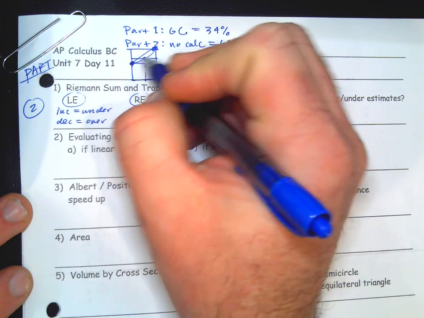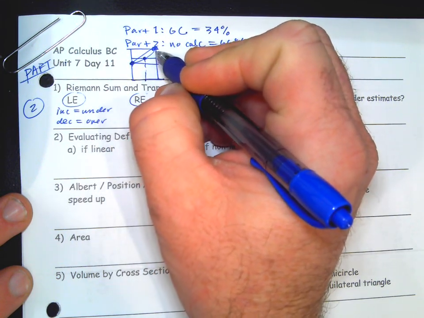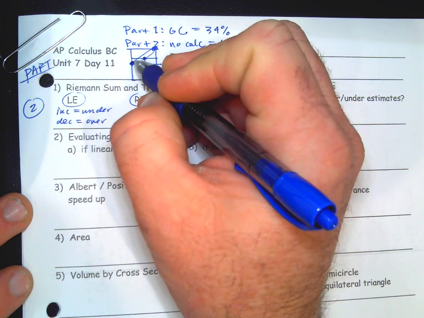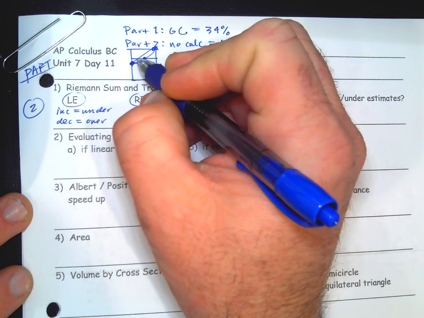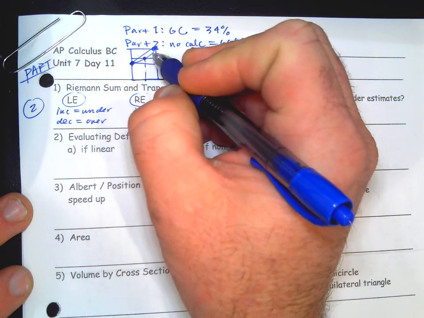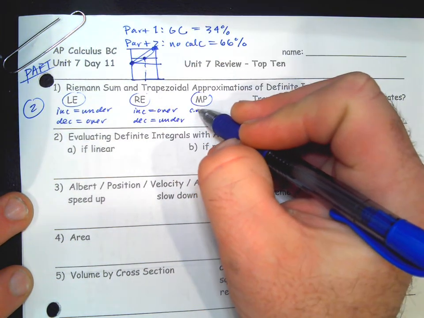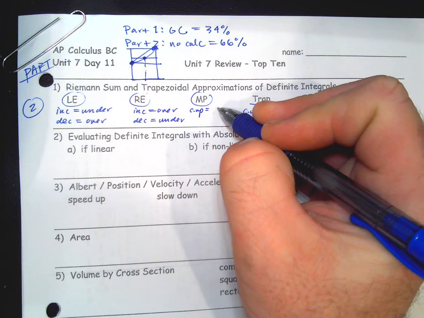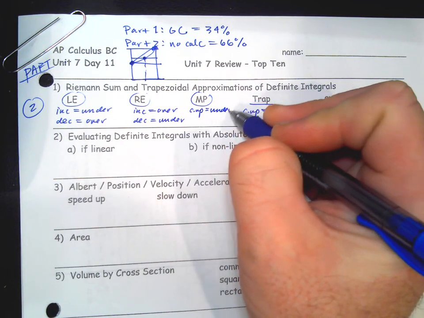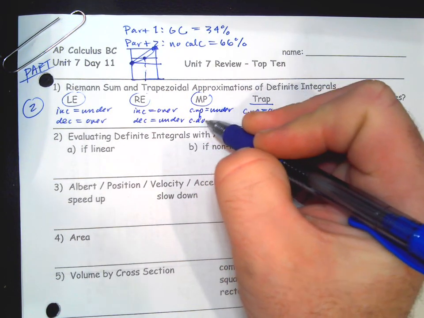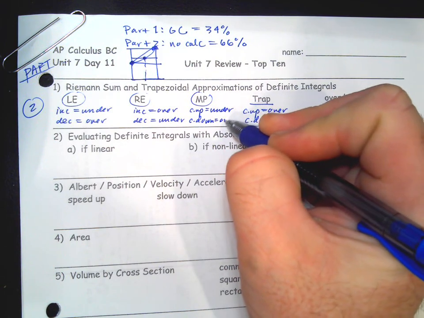If it's concave up, there's more underestimate than overestimate. It's a combo. So just write: if it's concave up, it's going to be an underestimate, and if it's concave down, you could draw a picture and it's going to be an overestimate.